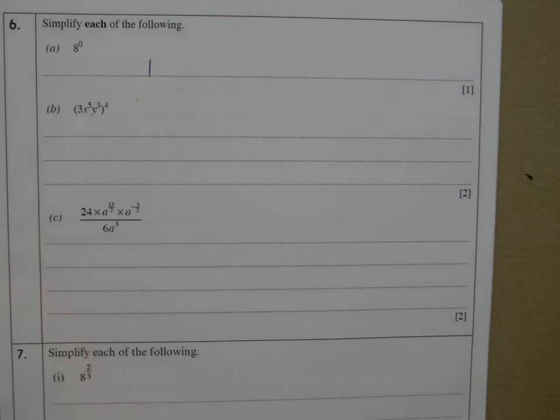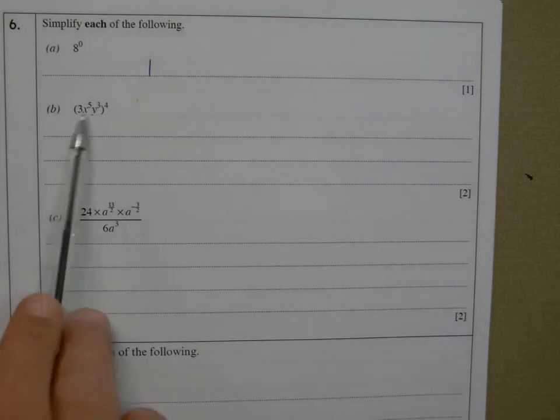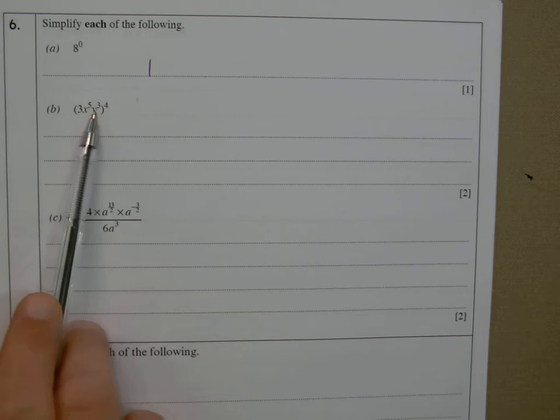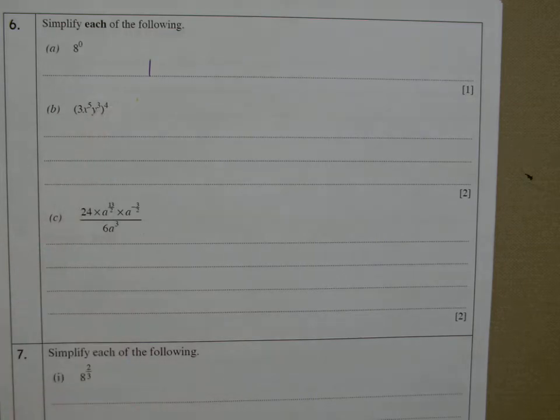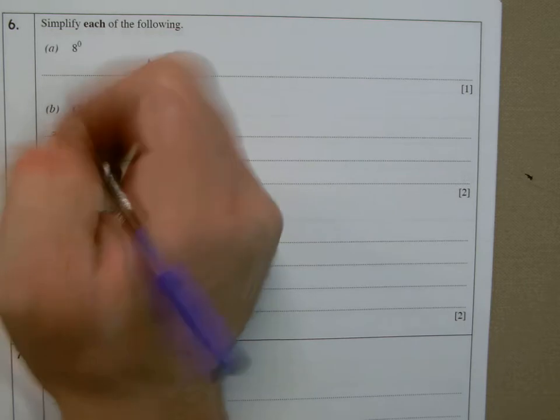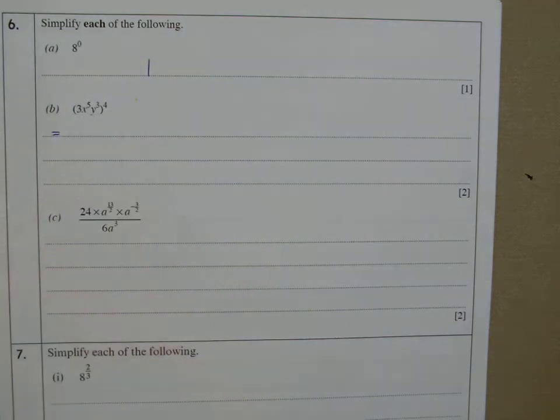Notice here now, with rules of indices, this is the third rule of indices, which is the rule we learned last, where you've got powers raised to another power. And we use brackets to do that. There's a couple of ways of doing this. The logical way is appreciating that this bracket here is raised to the power 4.